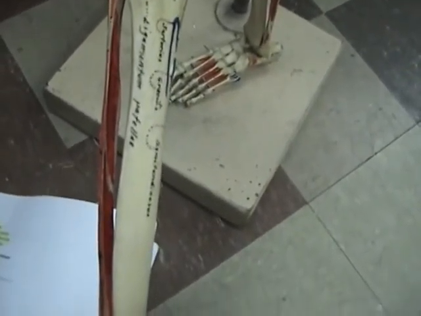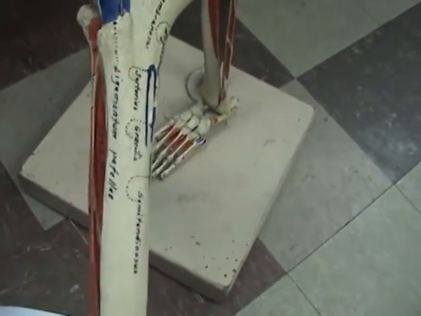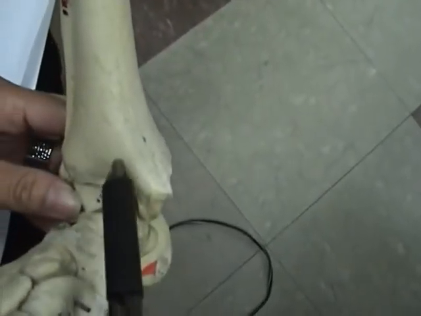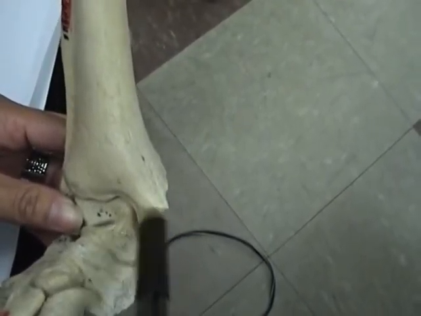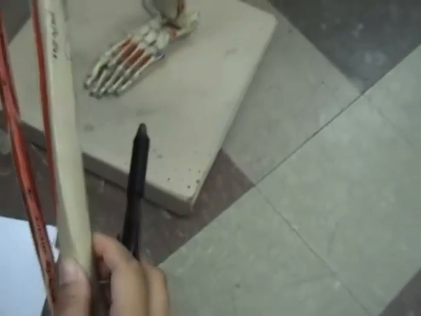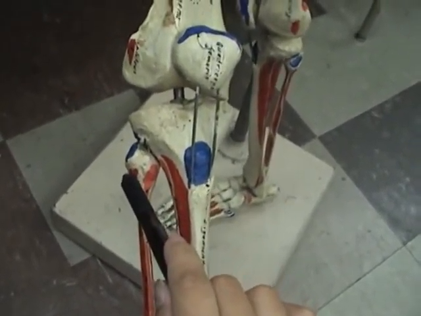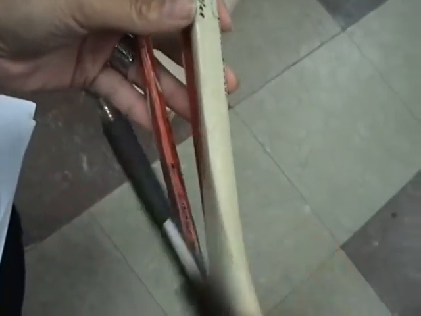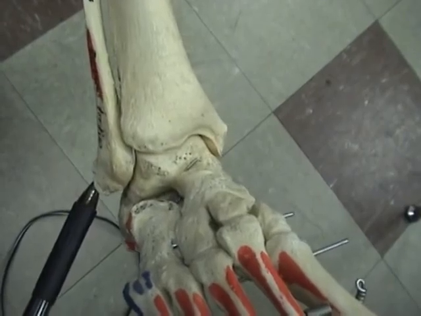Anterior margin or anterior crest. And finally, you've got your medial malleolus. For the fibula, you've got your head and right here is your lateral malleolus.